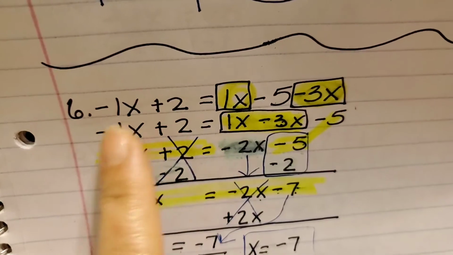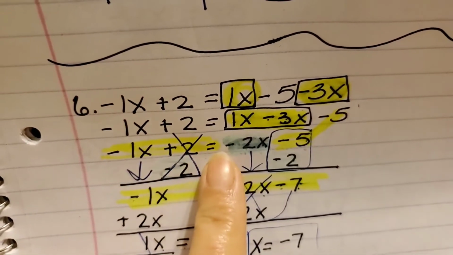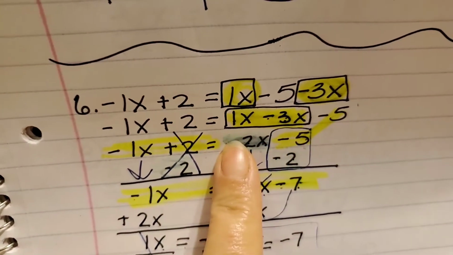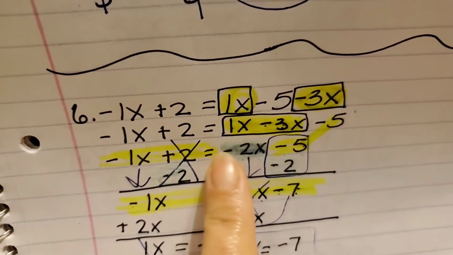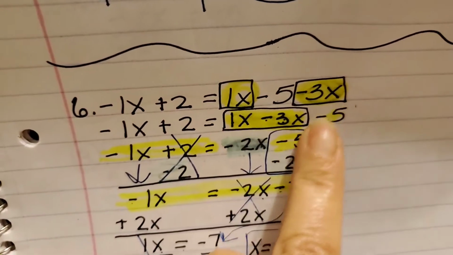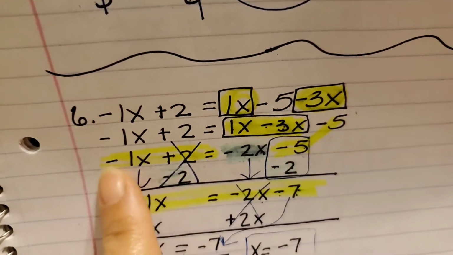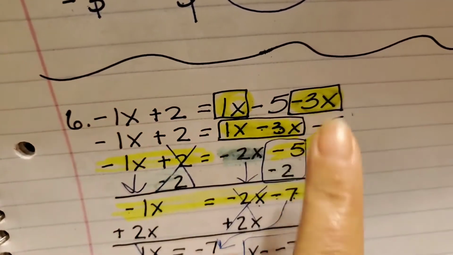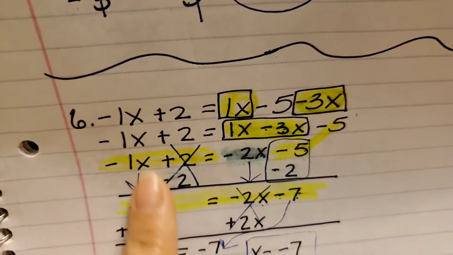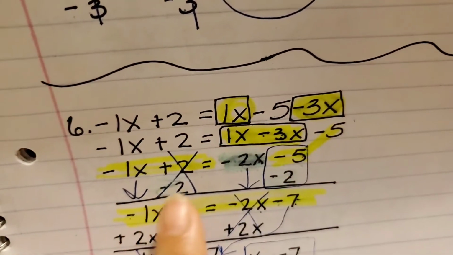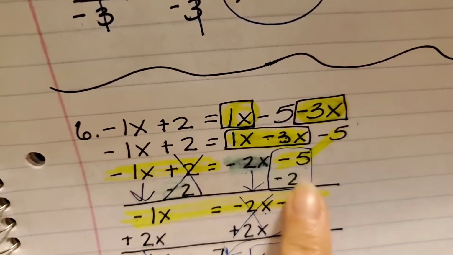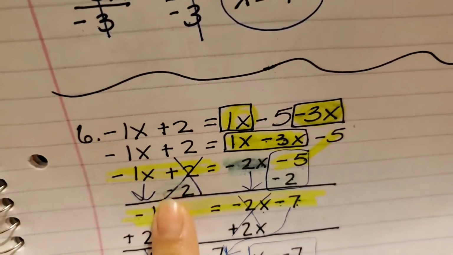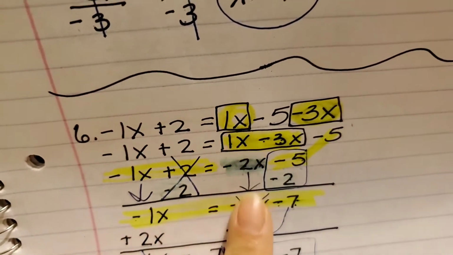So this, I just brought down again, and then I'm going to focus on this side of the problem. So 1x minus 3x equals negative 2x. And then bring your 5 down. So now I'm moving things back and forth. Always moving x's to one side, numbers to the other side. Always doing the opposite. So in this case, negative 2, negative 2. This goes away. Everything else comes down.